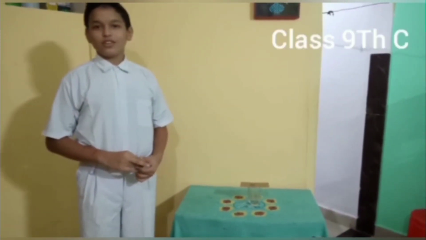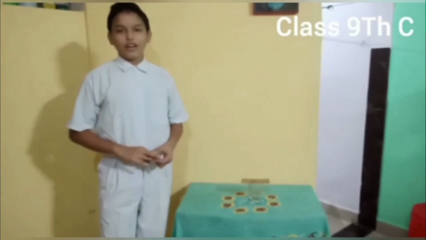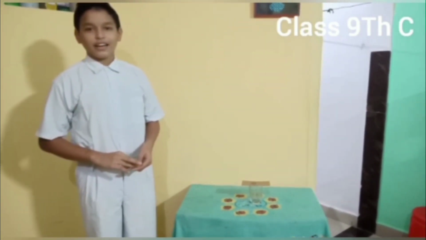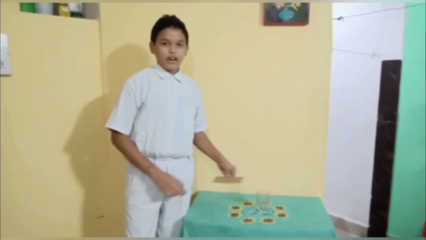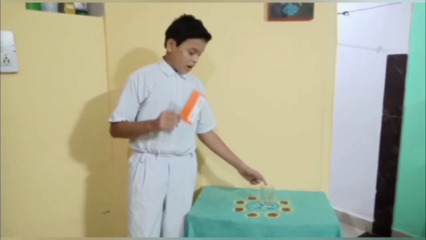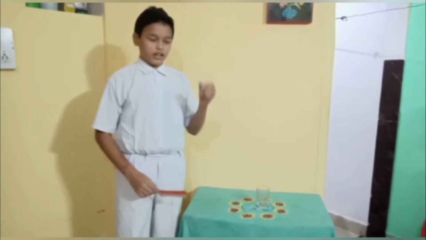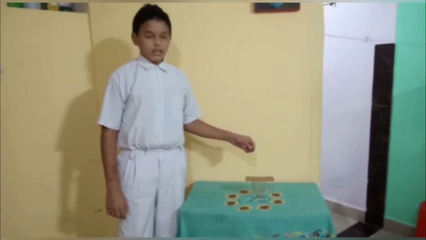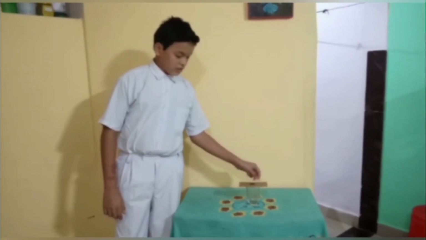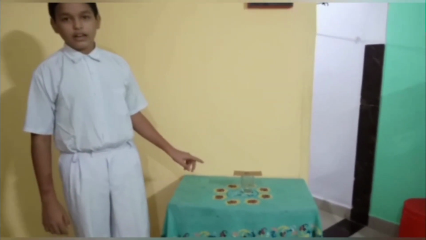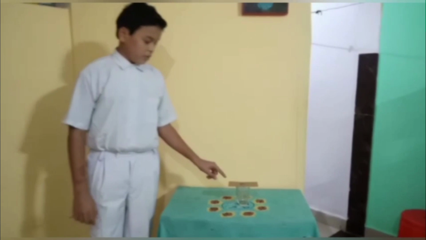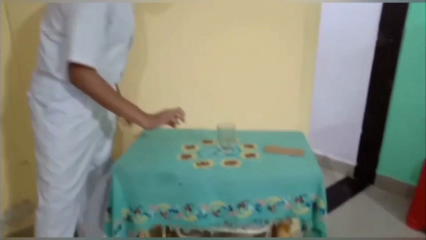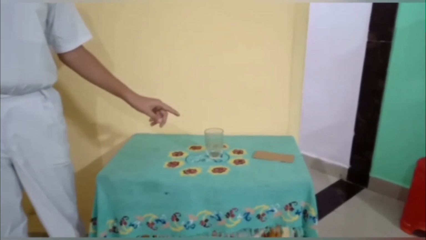My name is Arvind Singh Chauhan of class 9B, and today I am going to demonstrate an activity on inertia of rest. For this activity, we have to take a piece of cardboard, a glass and a coin. When we place the cardboard on the glass and then the coin on the cardboard, we can see that the three objects are at rest or stationary. When we apply a force to the cardboard, the coin will fall down.